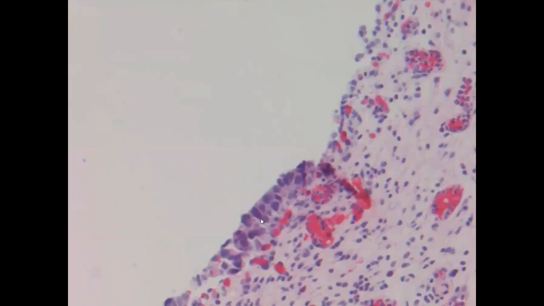They also have prominent nucleoli, which we will see under high power, but even from this power, we can appreciate one prominent nucleolus. As we mentioned, nuclear enlargement, marked pleomorphism, as you can see between the sizes, and the prominent nuclei. Let's go on high power.